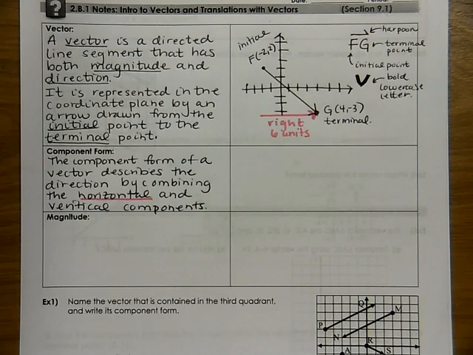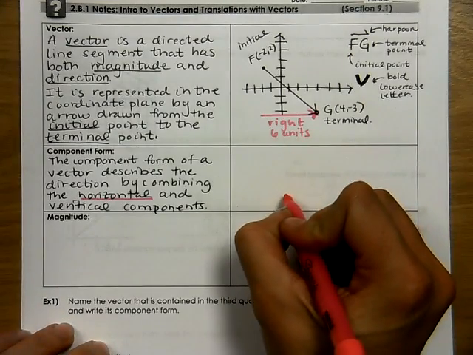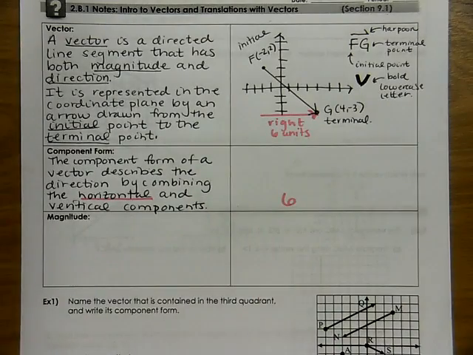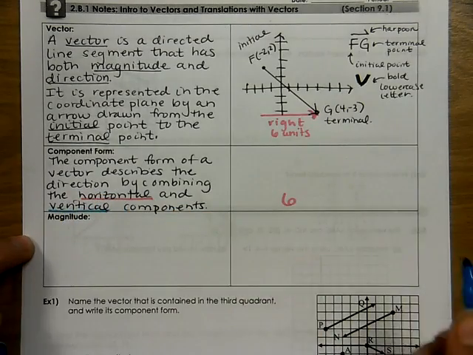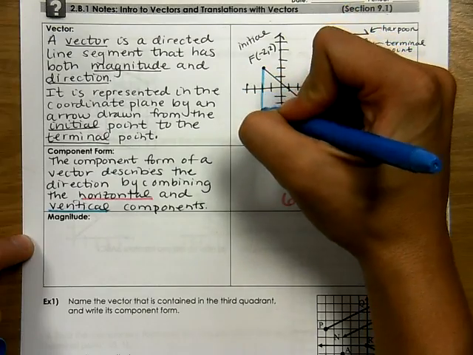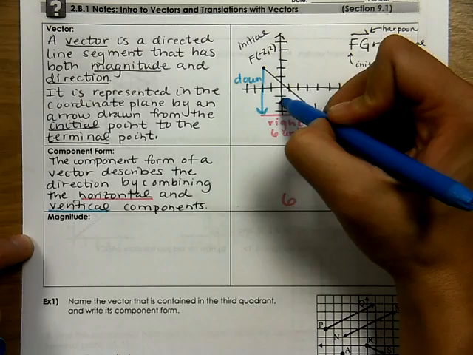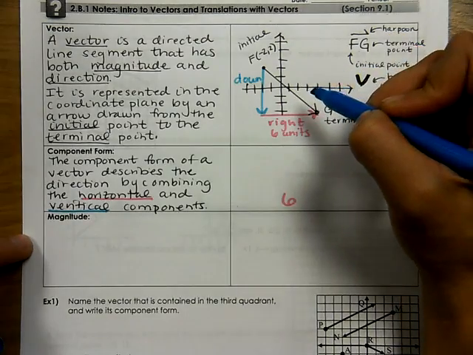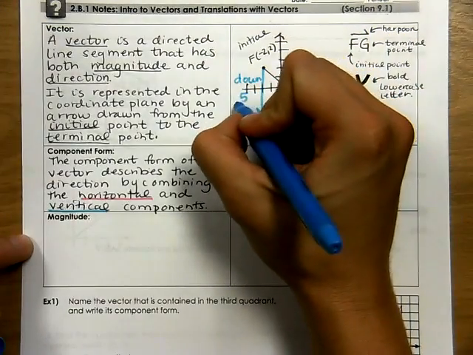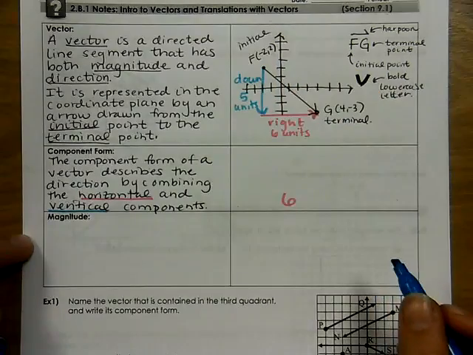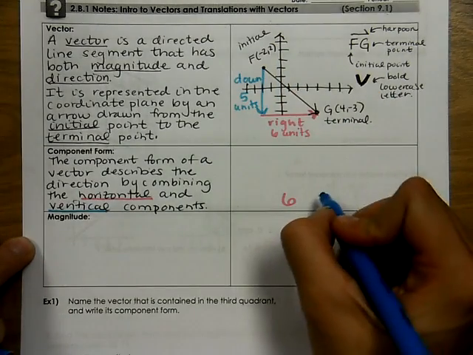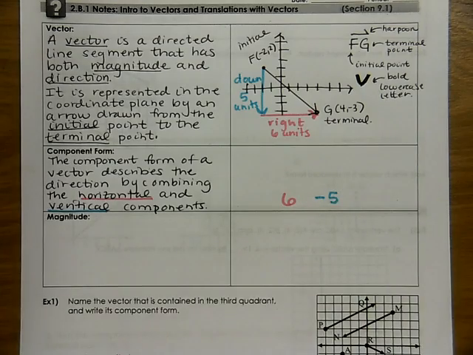That would be my horizontal component. 6. My vertical component is how far I'm going vertically. I'm going down 1, 2, 3, 4, 5 units. So my vertical component would be -5 to show that we are going down.